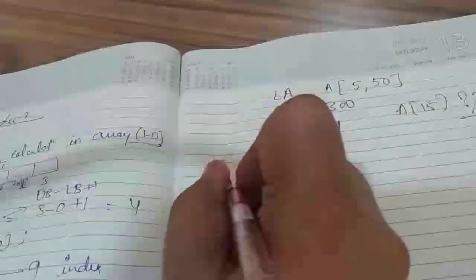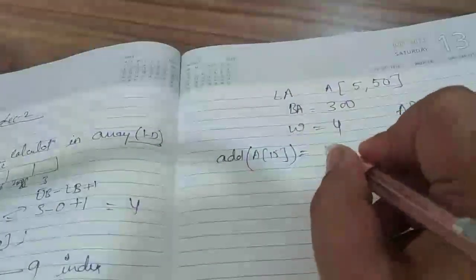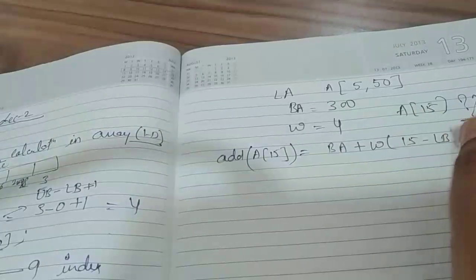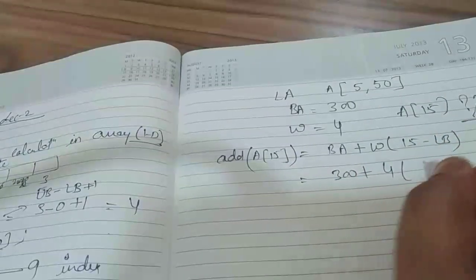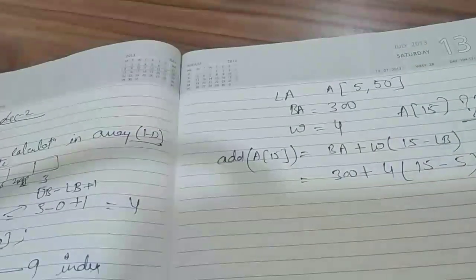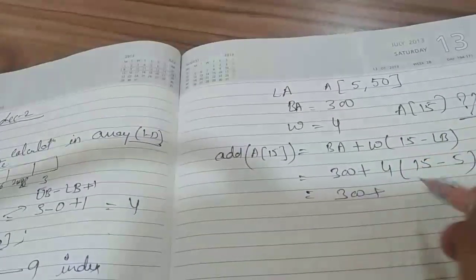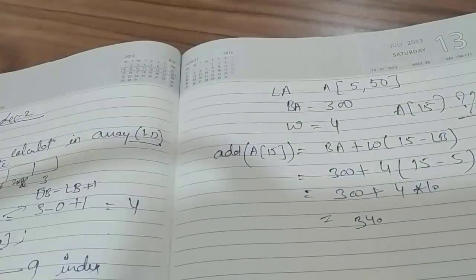How will we calculate the address of A of 15? Address of A of 15 is nothing but base address plus W times (K, which is 15, minus LB). That is equivalent to base address 300 plus 4 times (15 minus lower bound 5). The lower bound is 5 and the upper bound is 50. In this case the address would be 4 into 10, so the address would be 340. This is how we will calculate addresses in a linear array.